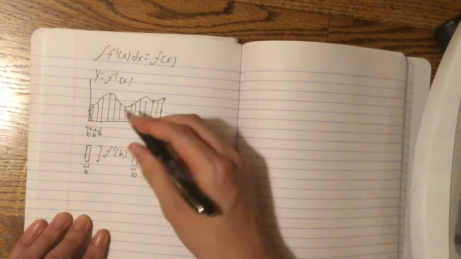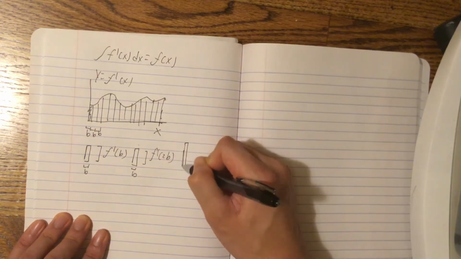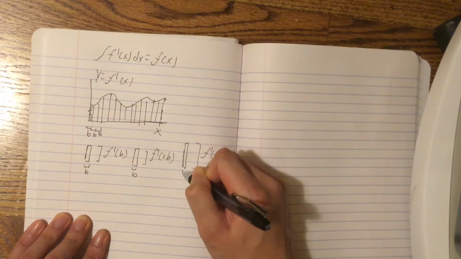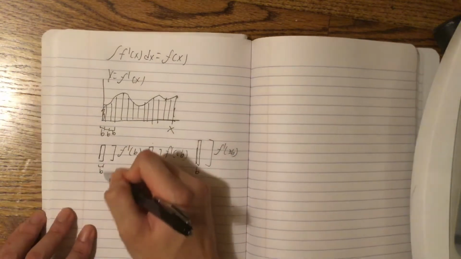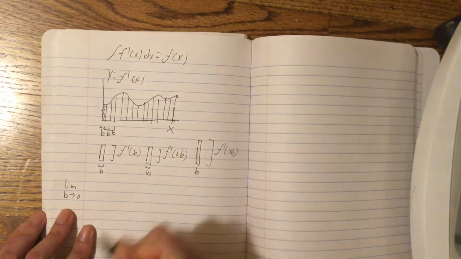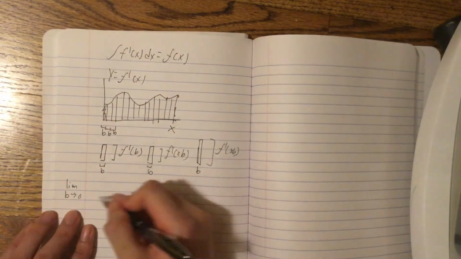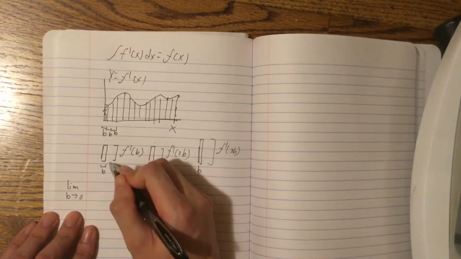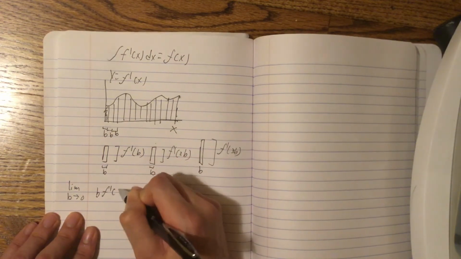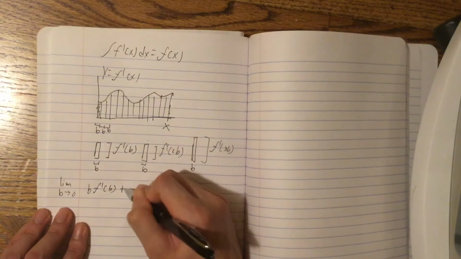And yeah, you guessed it, the next rectangle will have a height of f prime of 3b and a base of b. And we want b to approach 0, because it makes our result more accurate. Alright, limit as b approaches 0, and the area of the first rectangle would be b times f prime of b, or base times height, and so on with the rest.